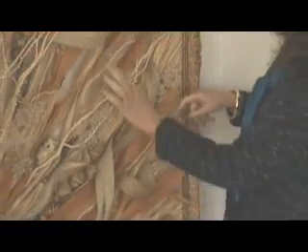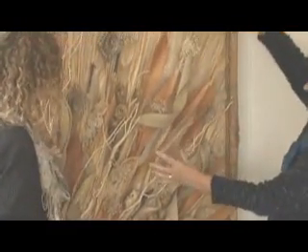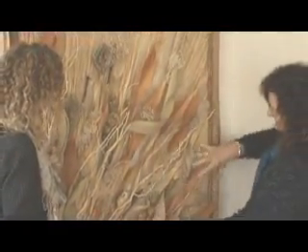So there's 1, 2, 3, 4, 5, and they're following the line of the raffia, which is the background there, so you're getting this lovely rhythm and yet another texture in there.